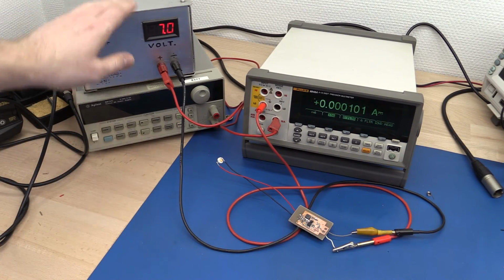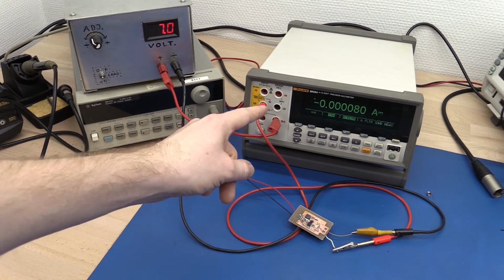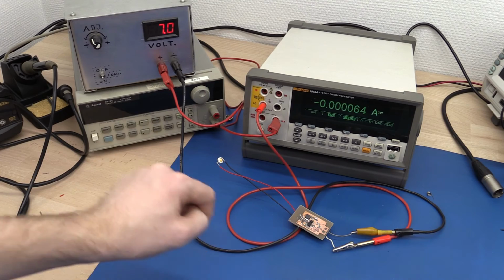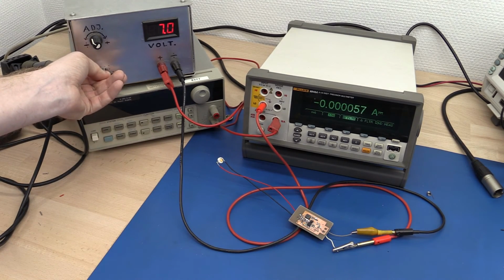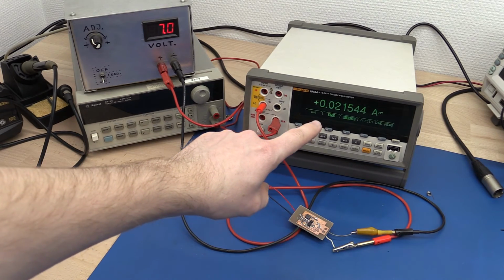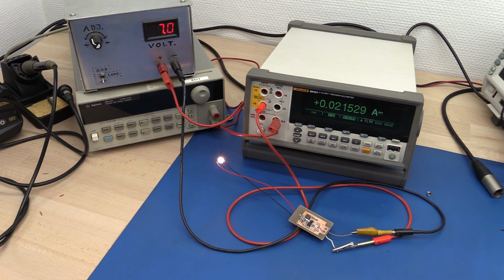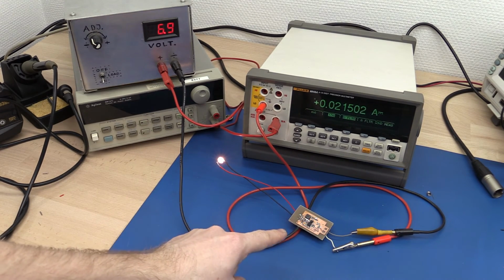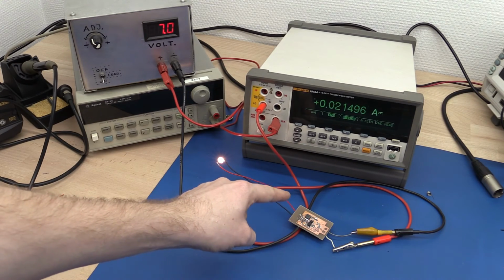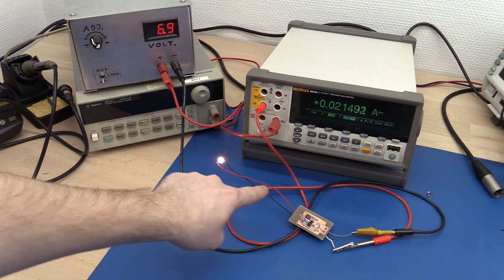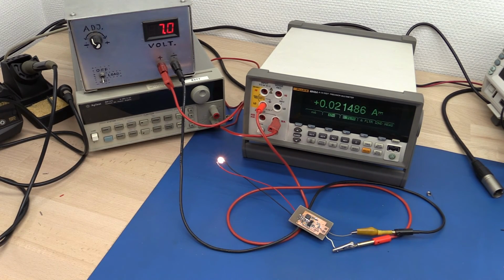I hooked up the power supply to the PCB through an ammeter so that we can monitor the current going into the board. And I know it's not going to blow up because I already tested it. So the board is using about 21.5 milliamps. But that really says nothing about the LED current now that it's a switch mode supply. So we need to put an ammeter in series with the LED and also measure the voltage drop across the LED.